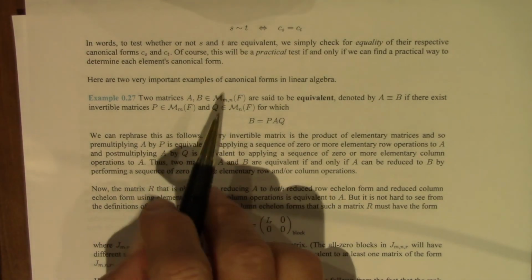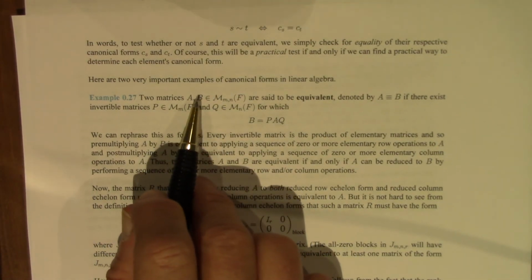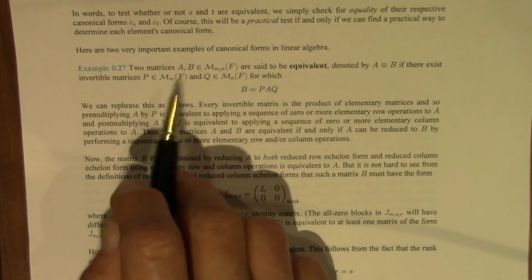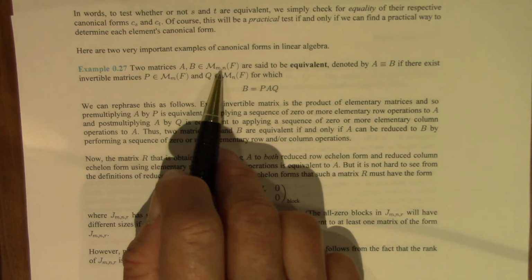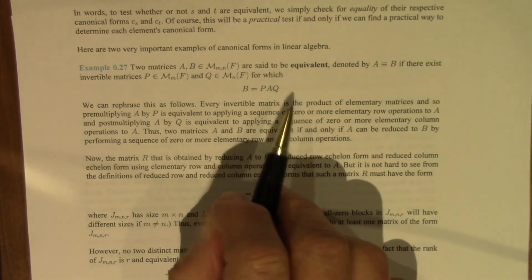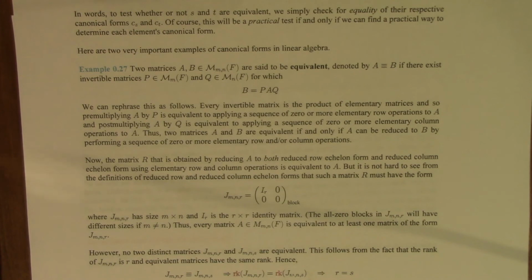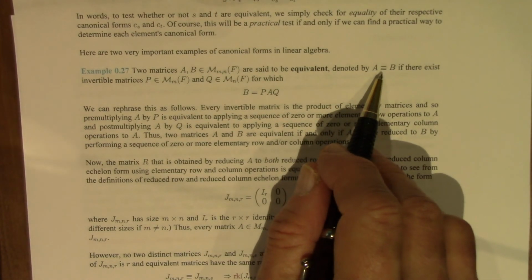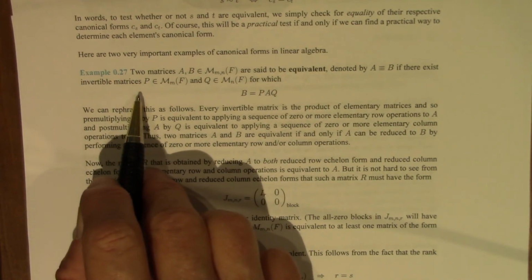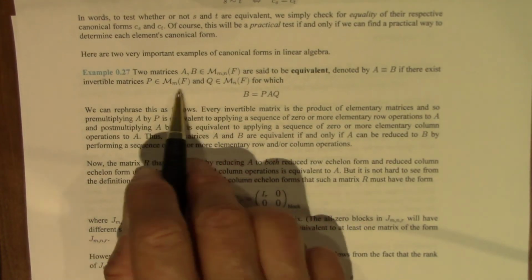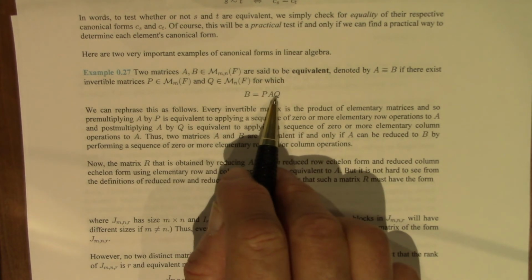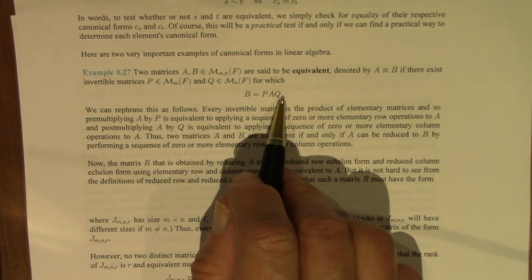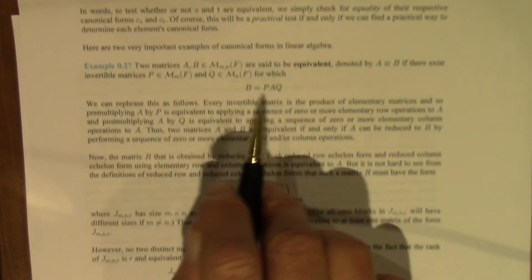So let's look at some examples, two really important examples of canonical forms in linear algebra, in matrix theory, in fact. Two matrices of the same size m by n are said to be equivalent and denoted by 3 bars here if there exist invertible matrices, P and Q, of the appropriate size, so we can do this multiplication, for which B equals PAQ. P and Q must be invertible.